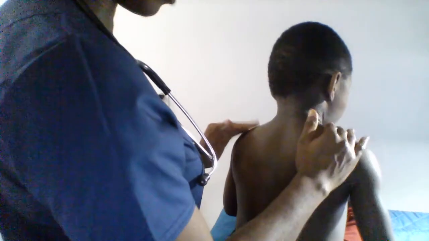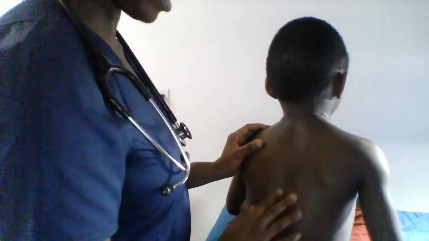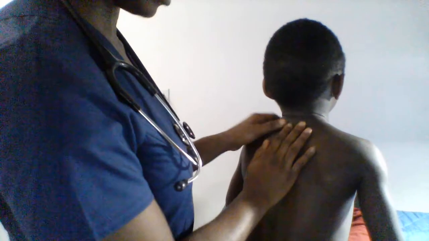Proceeding on the test, I want to inspect my patient's thoracic cage. I want to look at it for symmetry. It's symmetric, it's the same on both sides. And then I want to check for the spinous process. It's midline and it is straight. And then after that, I want to note the anterior posterior diameter. I want to note that it is lesser than the transverse diameter.